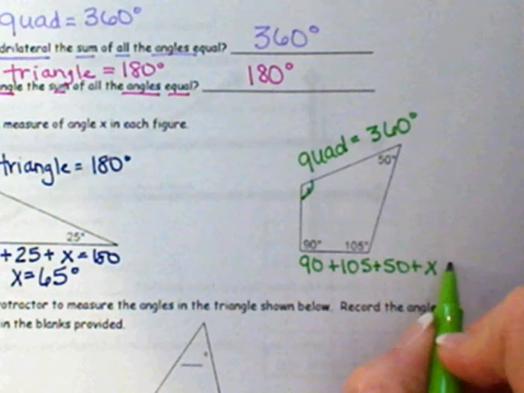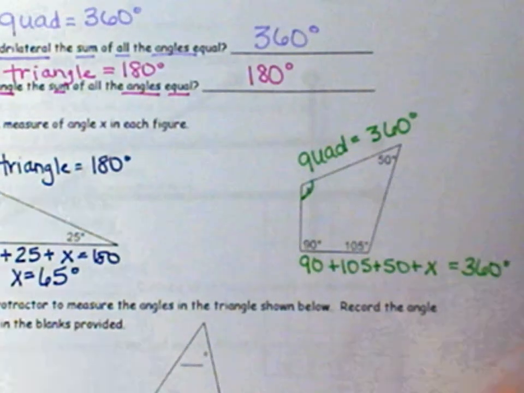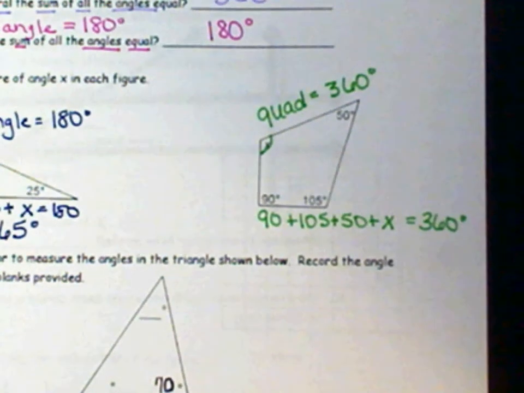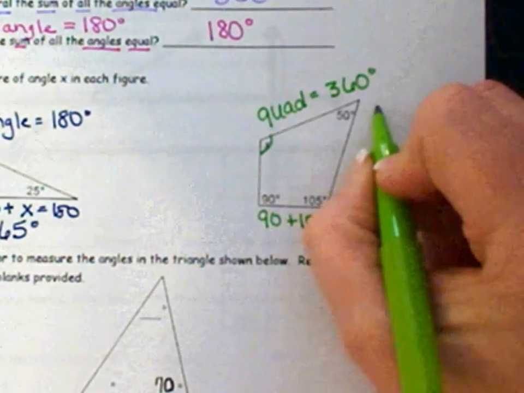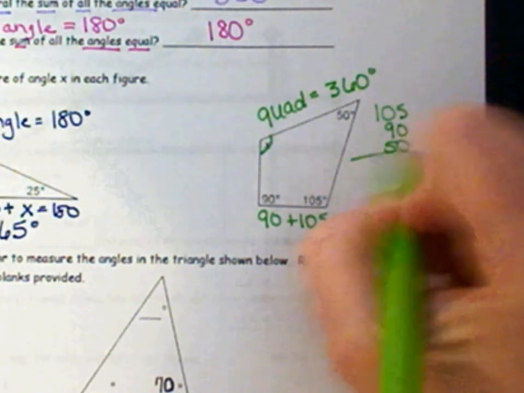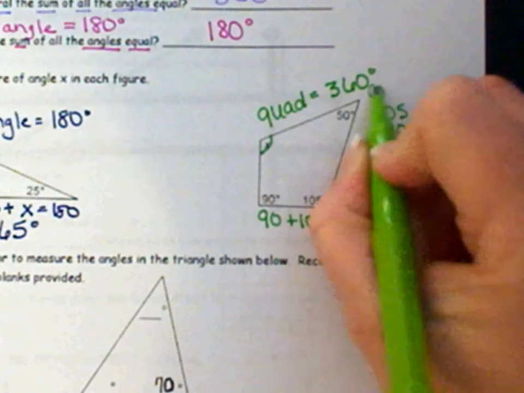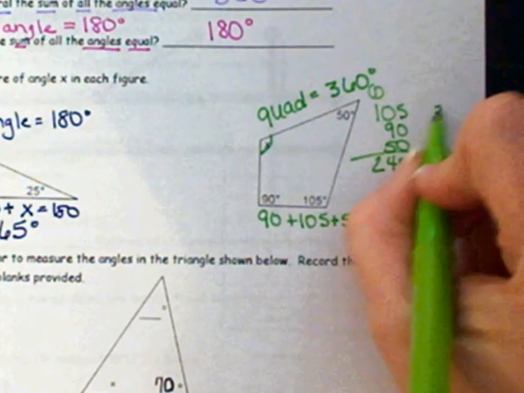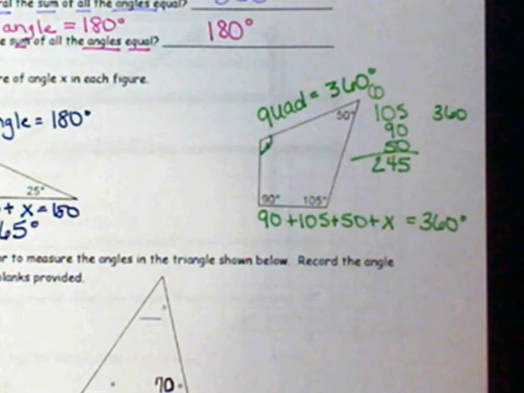For the next one, notice it's 1, 2, 3, 4-sided. So if we have a 4-sided, this is a quadrilateral, and we know that a quadrilateral total angles are 360 degrees. So let's look at what they give us. They give us a 90 degree, 105, and a 50 degree.